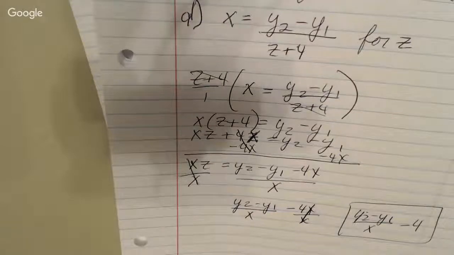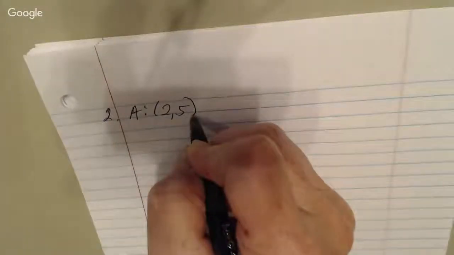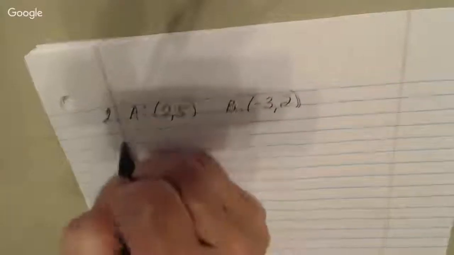Okay, so now let's go to number 2. Number 2, we're going to get into our linear functions and creating slope and equations and things like that. We're given 2 points. Point A is 2, 5, and point B is -3, 2. So first question, A, find slope.